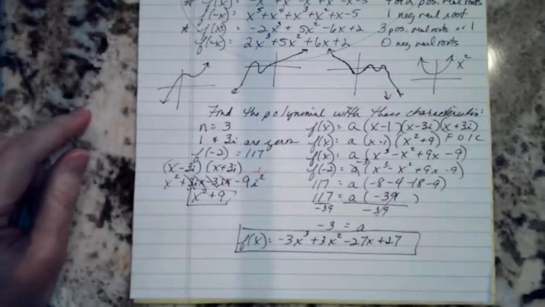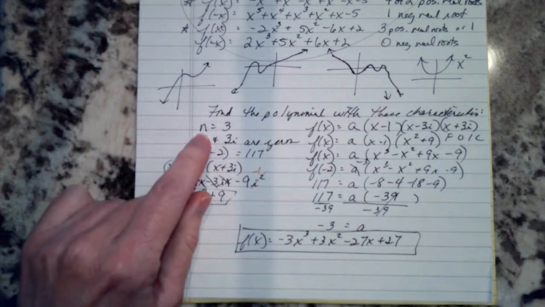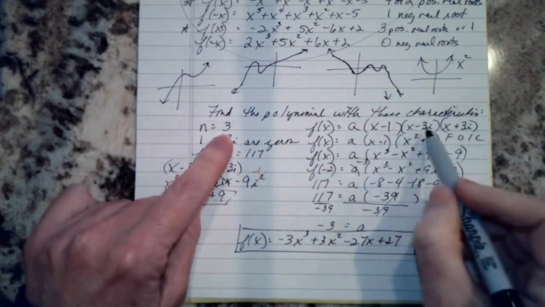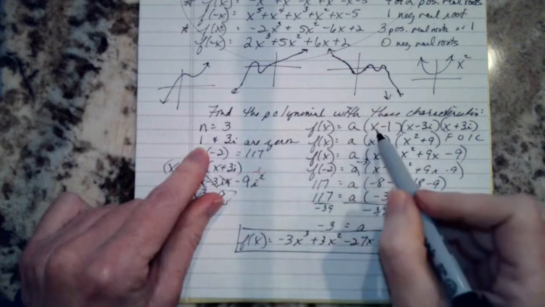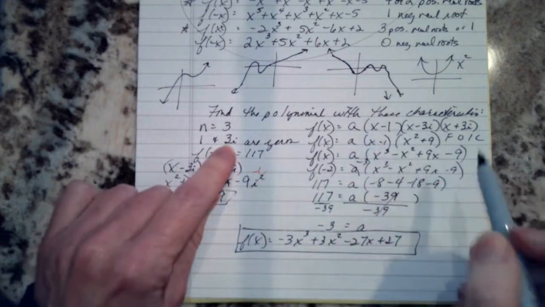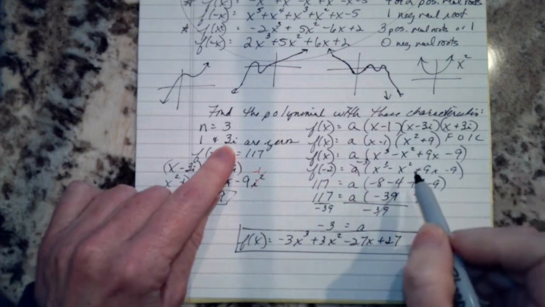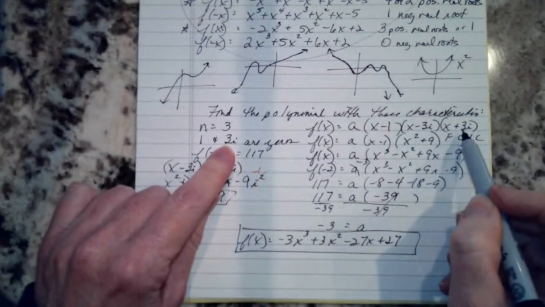Okay, let's look at how we did this, and then we'll do one more. Here's the information they gave you. They told you the degree was 3, so we set up 3 sets of parentheses. They told us the roots. 1 was a root, so x minus 1, you know it needs to be a linear factor when it's being factored. 3i, so x minus 3i. And if ever you've got an i, you've got its conjugate pair.